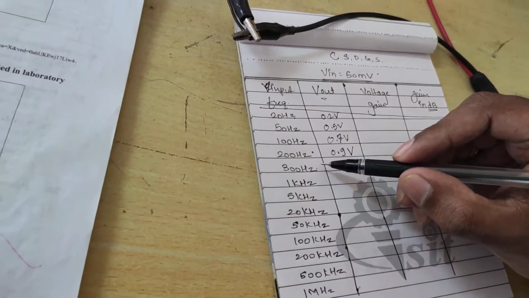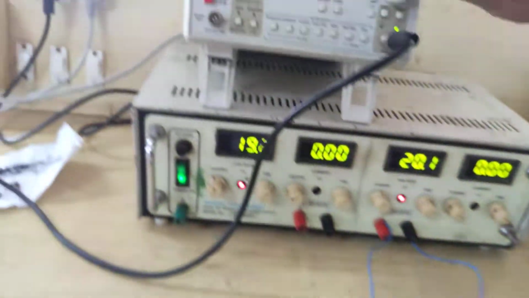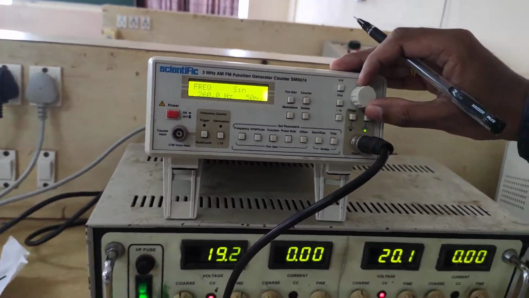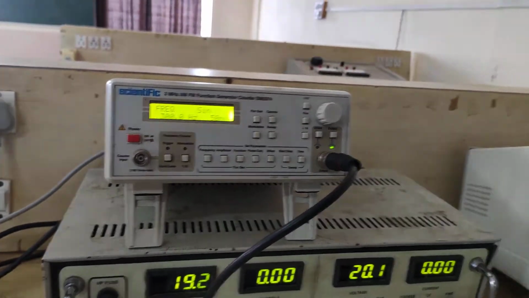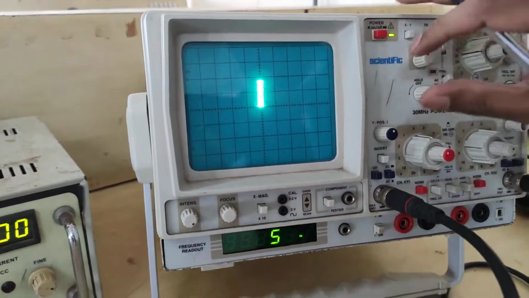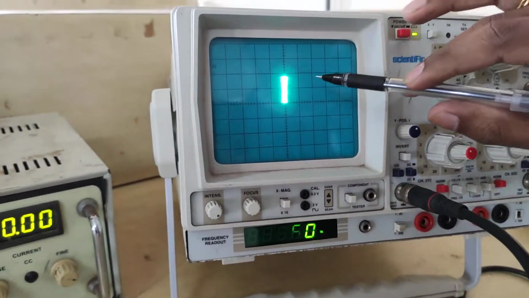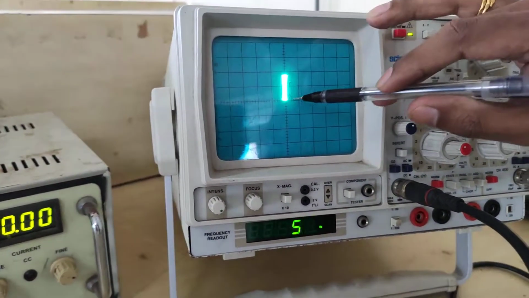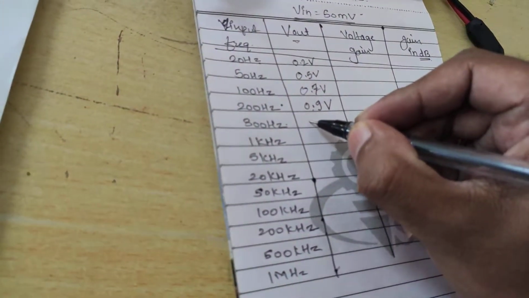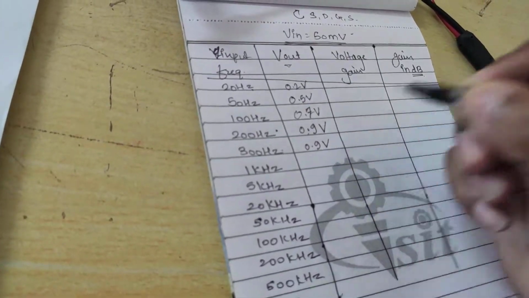Next is 300 Hertz. So we are going to increase the frequency to 300 Hertz. So at 300 Hertz we almost got the same output, that is 0.9 volts. So 0.9 volts we'll write here.